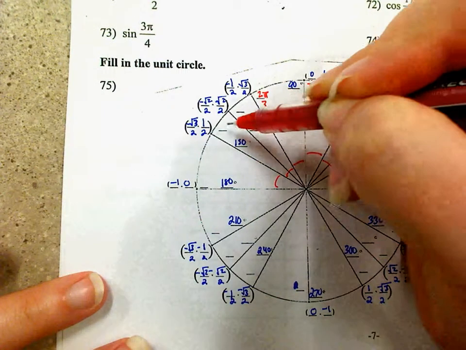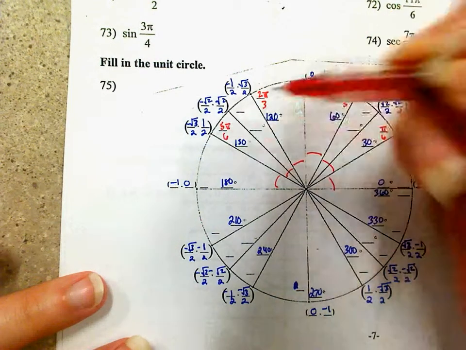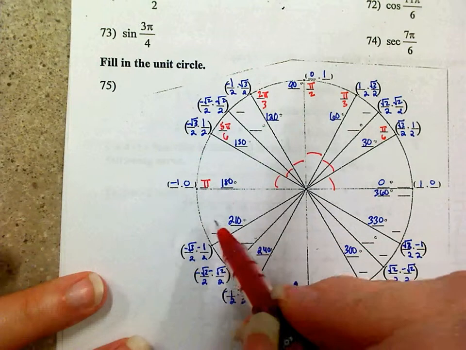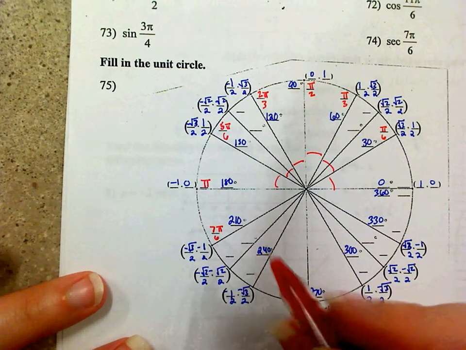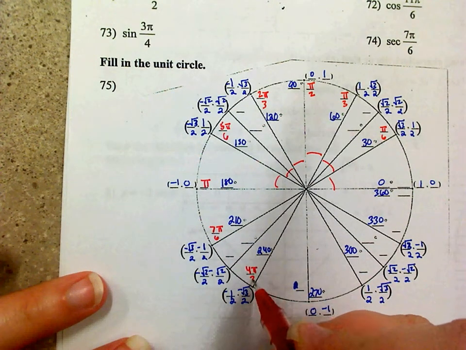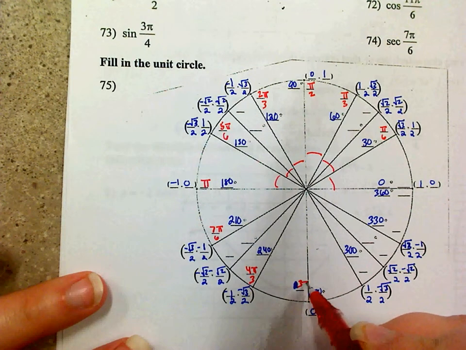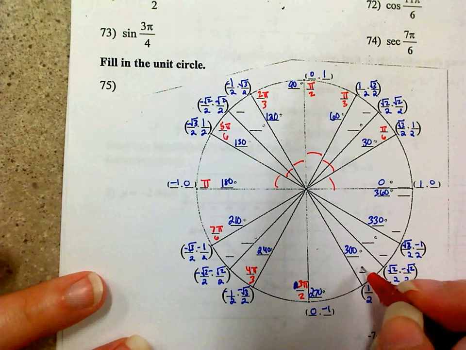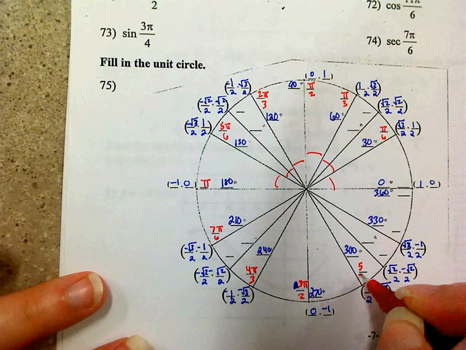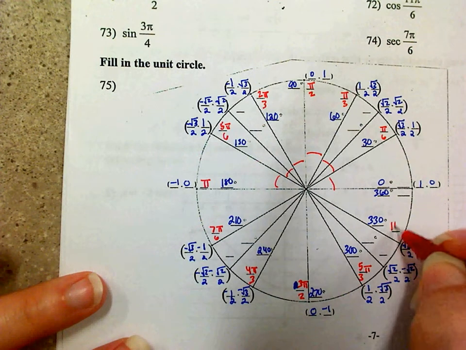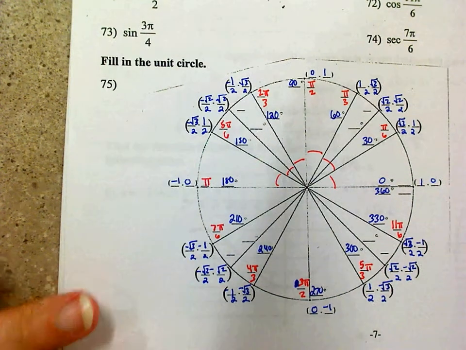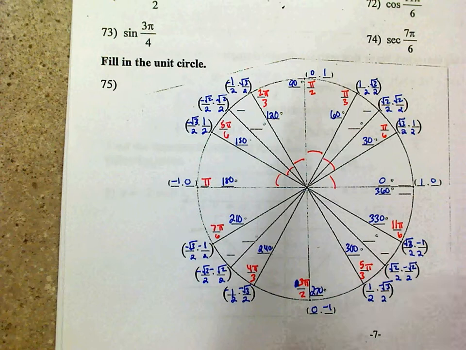7/6. 8/6 is 4/3. 9/6 is 3/2. 10/6 is 5/3. And 11/6 is right there. Okay. And then the rest, that's 0 and 2 pi. Okay. The rest are quarters.